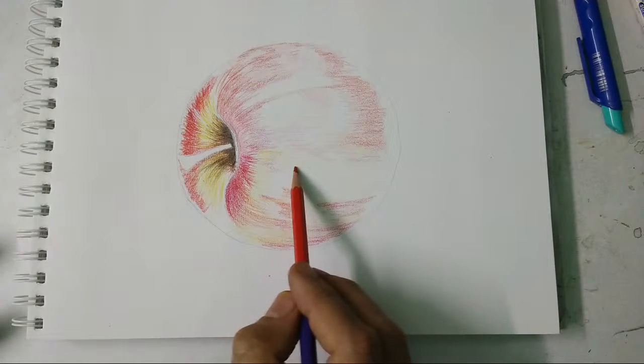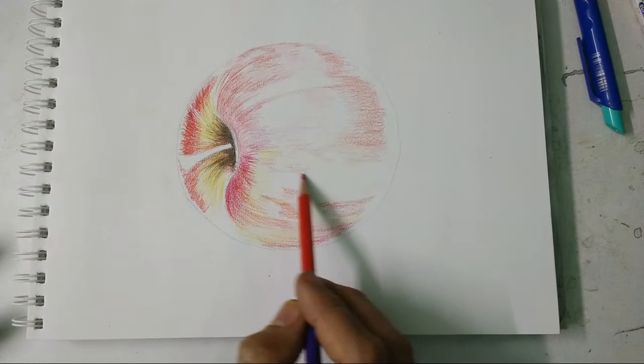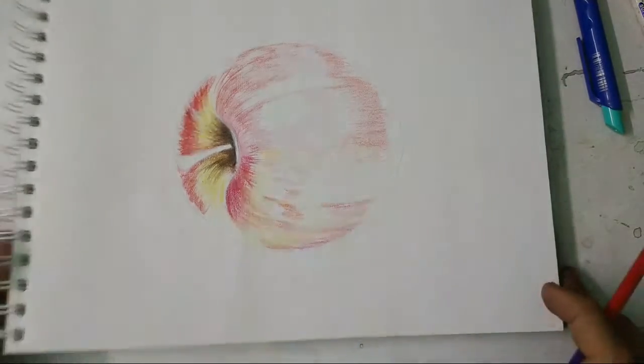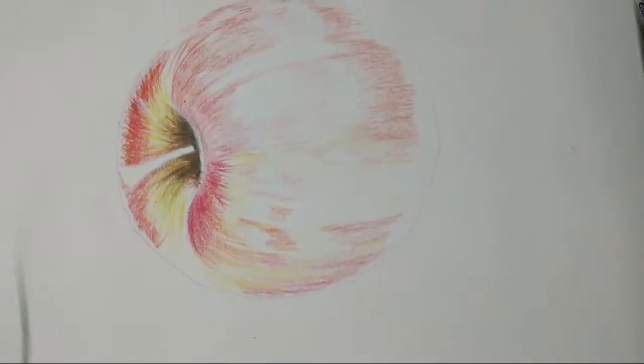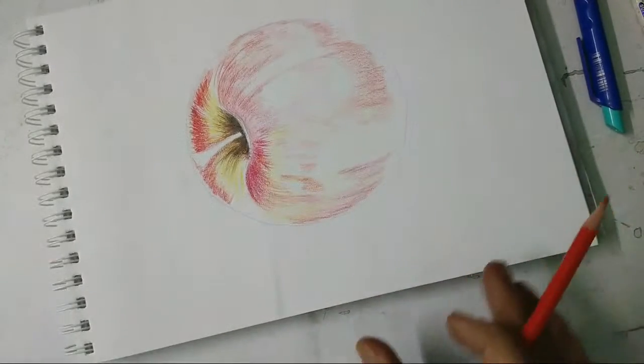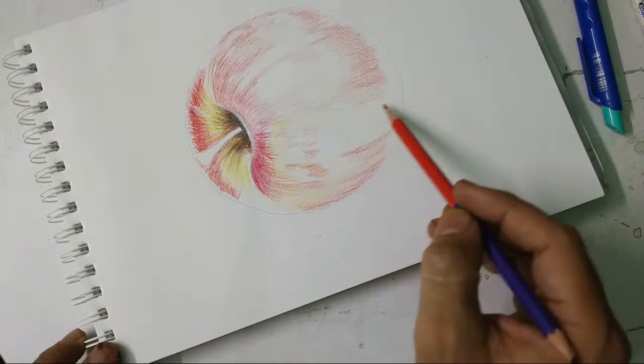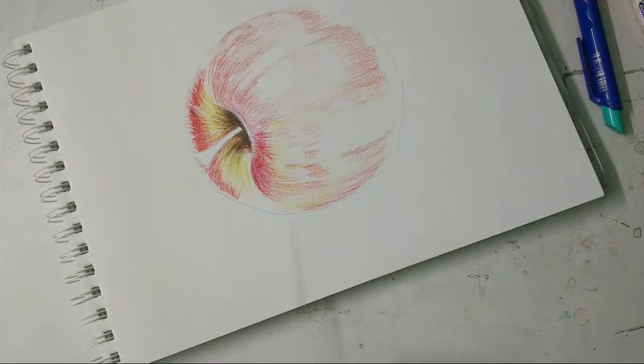Now there are spots which are important to get the real texture. So these are the spots which I am creating, and the spots will be done again in a form of a curve.